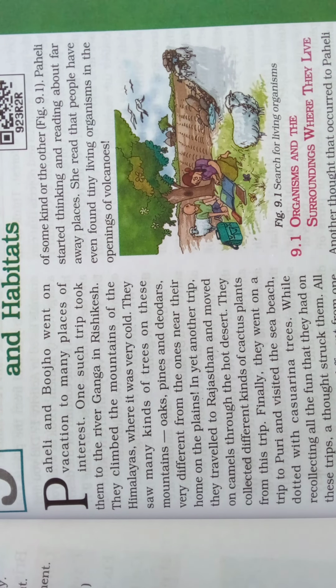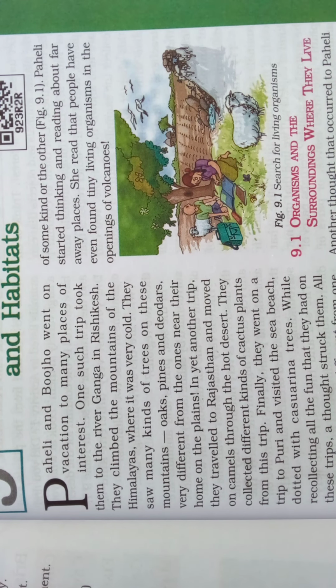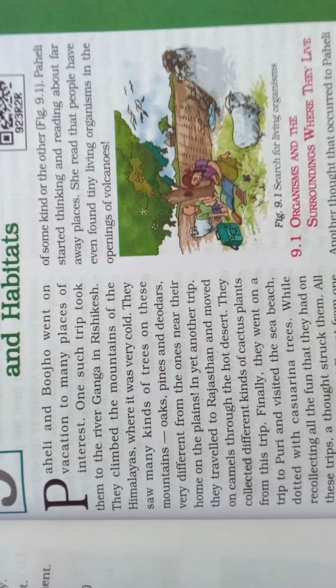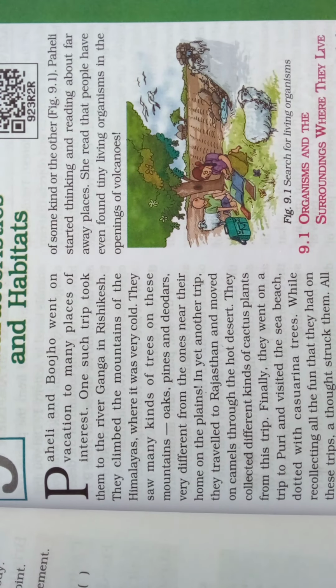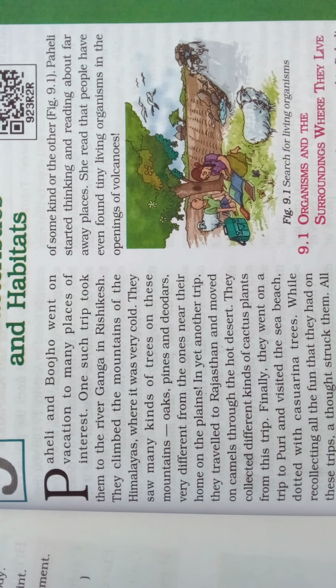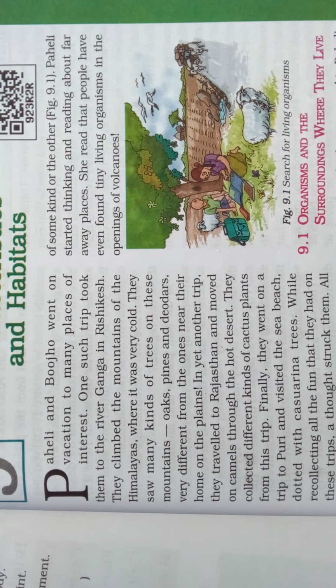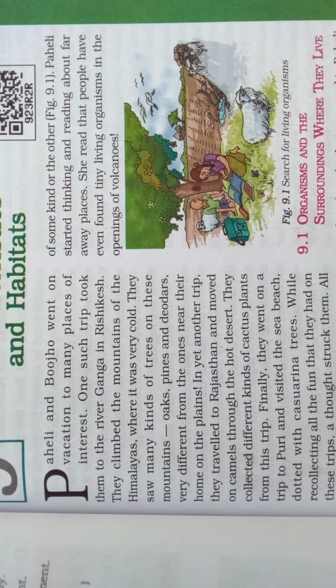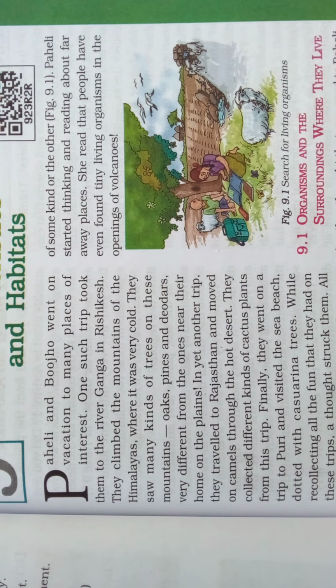So they wondered what the types of living organisms are and where they live, what type of creatures are there on the earth, what the habitats are, and what the adaptations are, how the body adapts to such cold climates, and how a camel can survive in such hot weather.